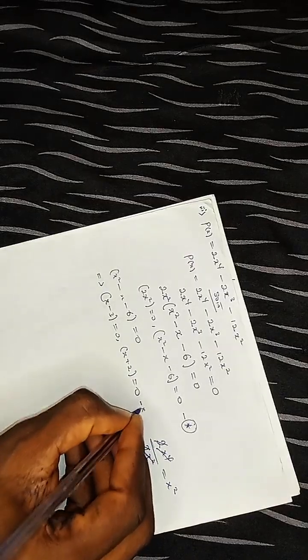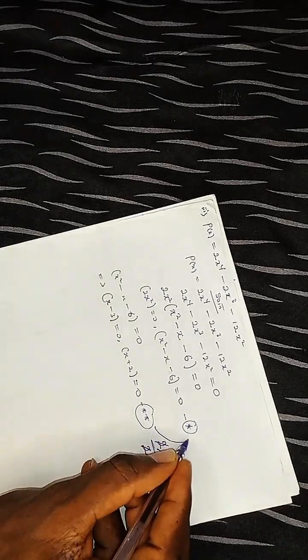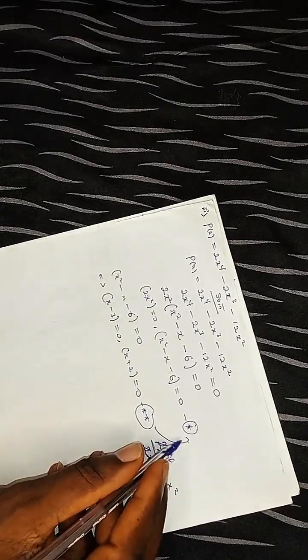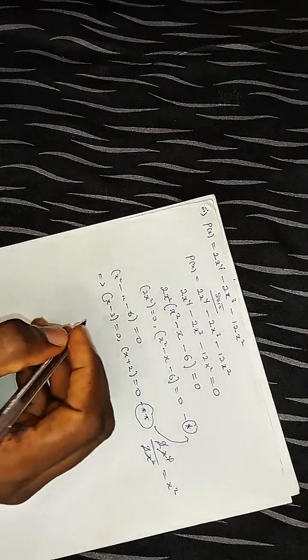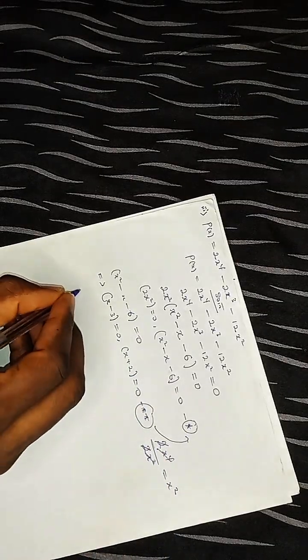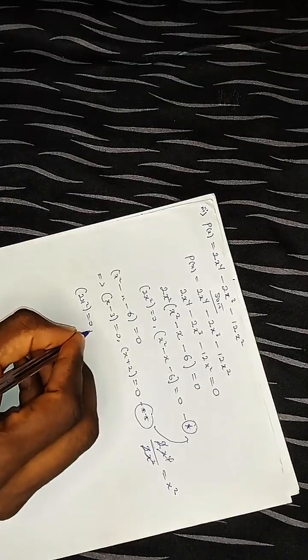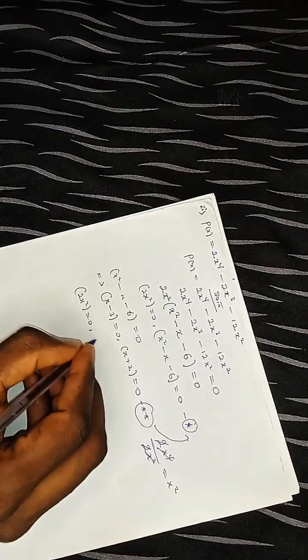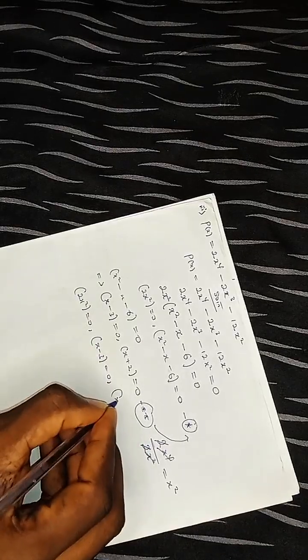So what would this be now? We'll call this star star. So when we call this star star, we put star star into what? Into star. Remember our move, putting star star into star. So if we put star star into star, what are we going to have? We're simply going to have bracket 2x squared equal to 0, comma, these two brackets, that is x minus 3 equal to 0, and x plus 2 equal to 0.